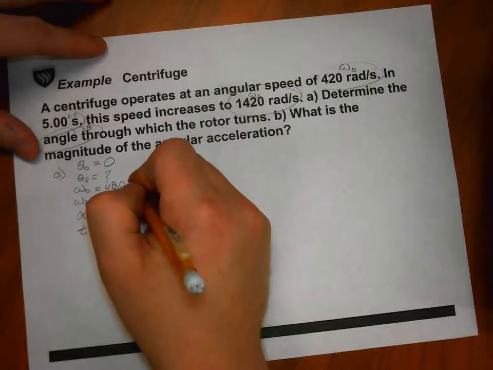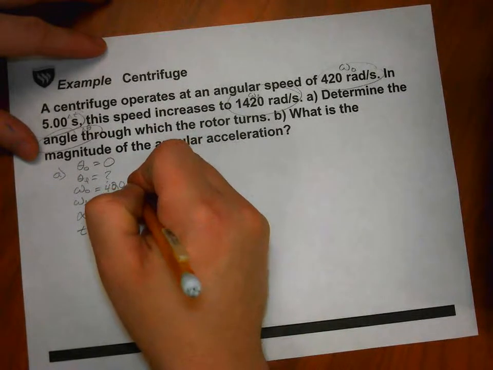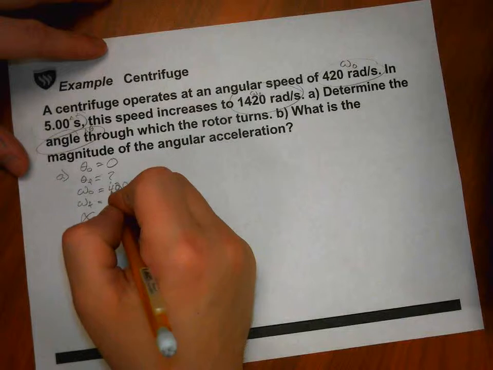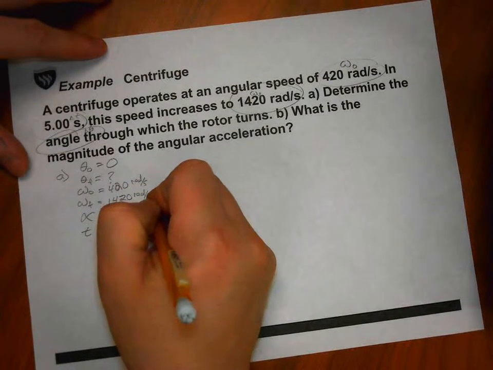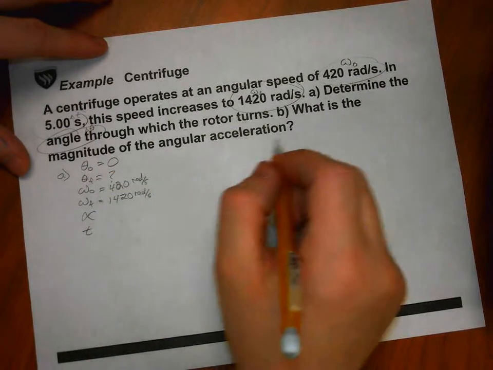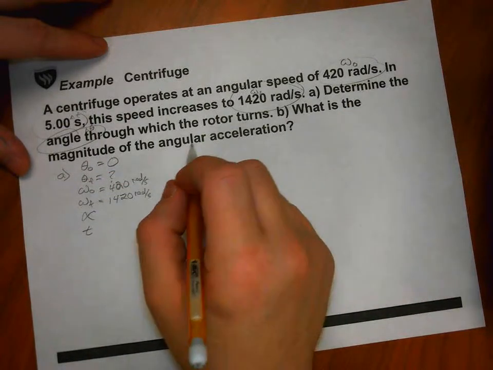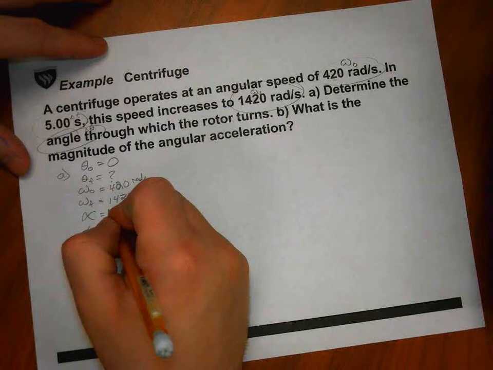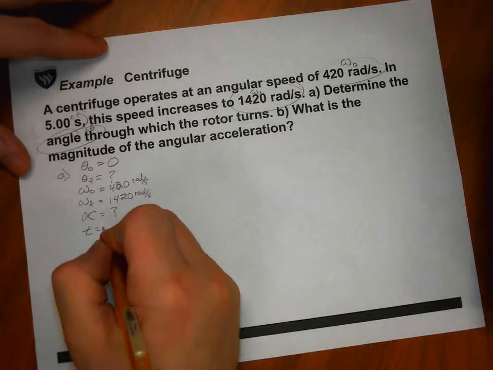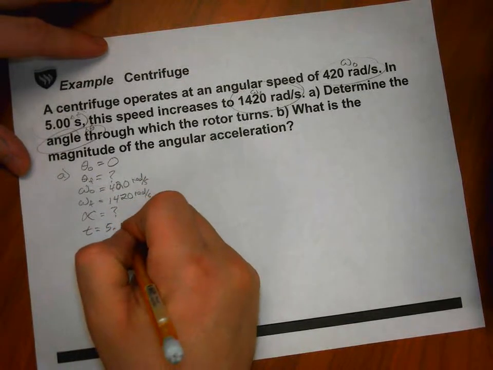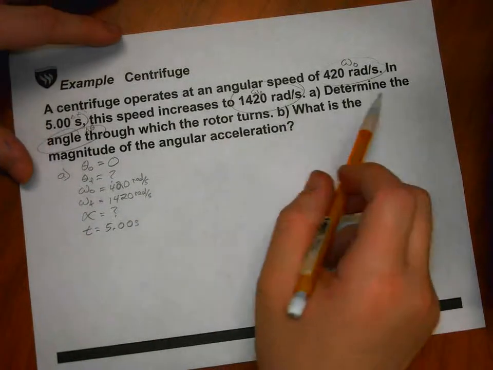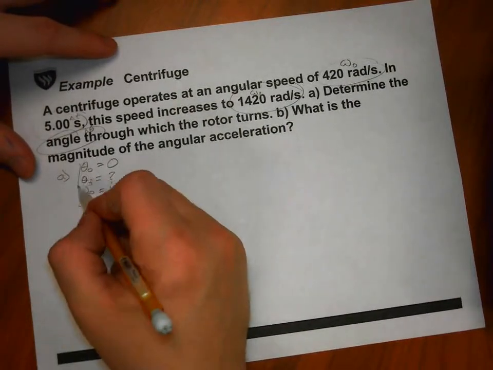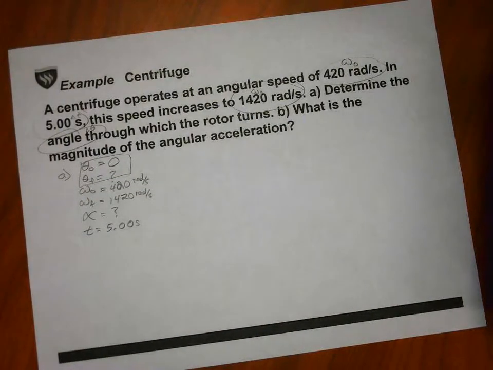It's 420 radians per second. And we know what the final is, which is 1420 radians per second. We don't have the angular acceleration, but we do have the time, 5.00 seconds. And we want to know what is the angle through which it rotates. So we're looking at angular displacement.